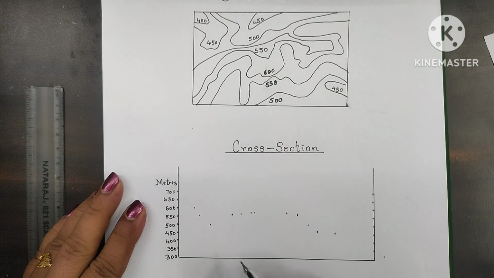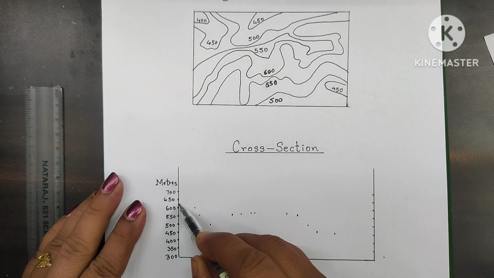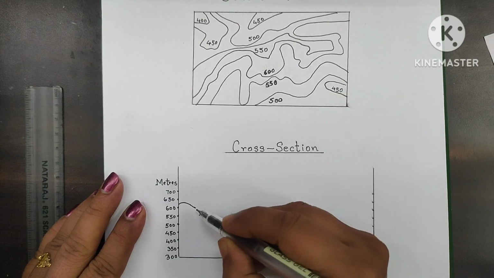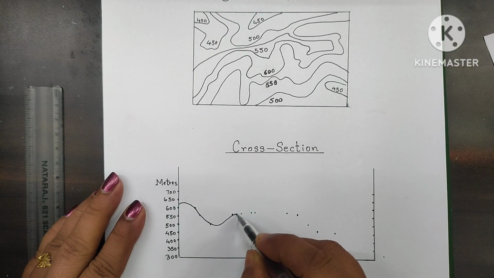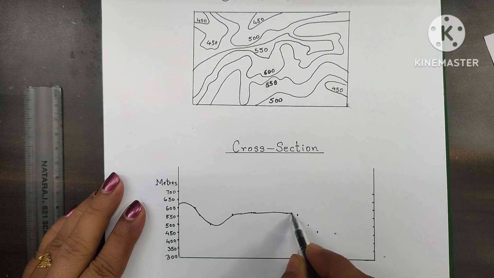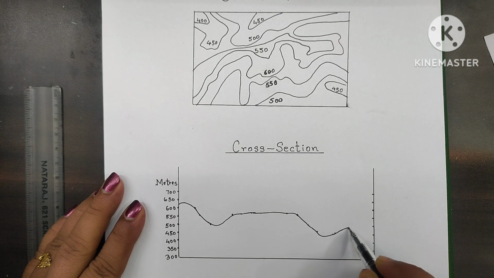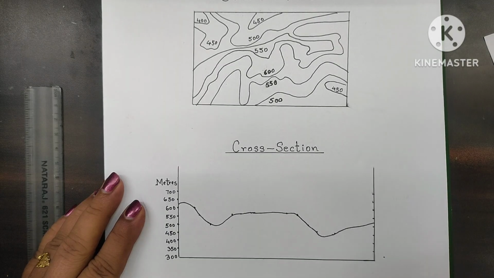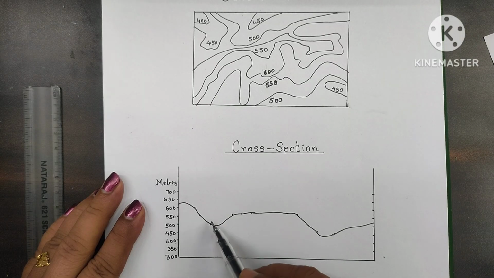And now we will draw a line along the points. So this is the feature which shows here, it's a flat area and the neighboring areas have hills.